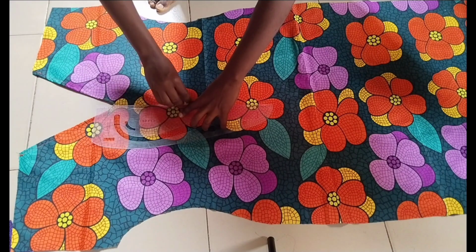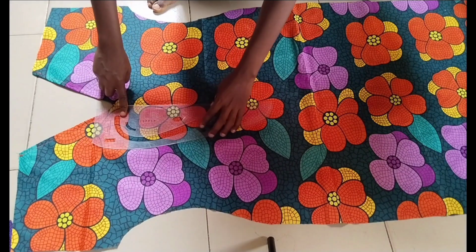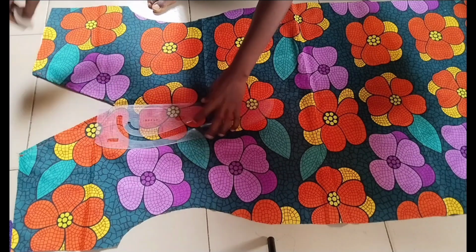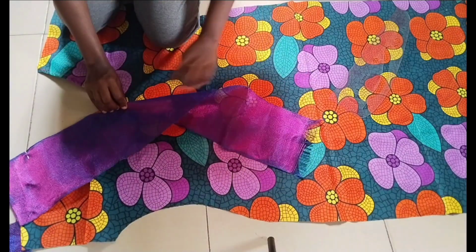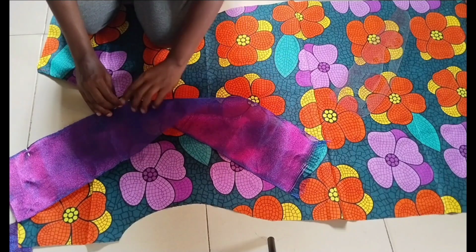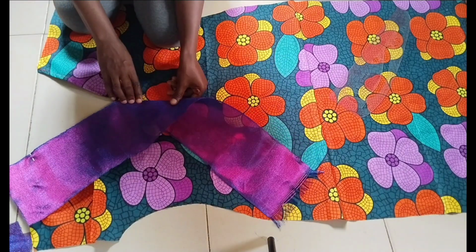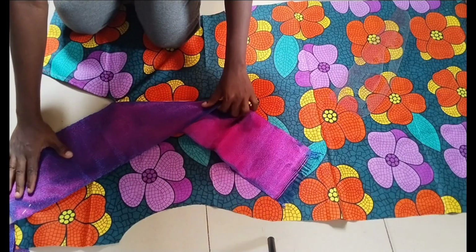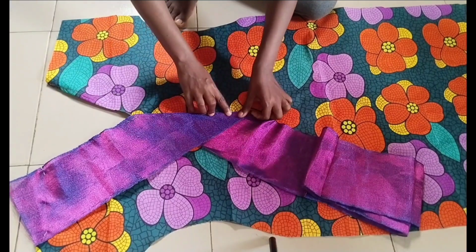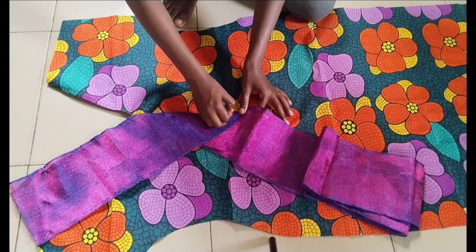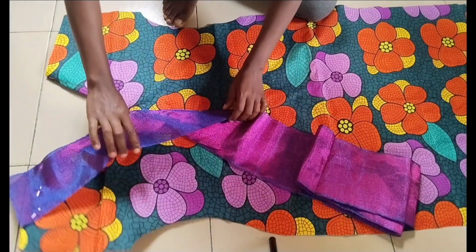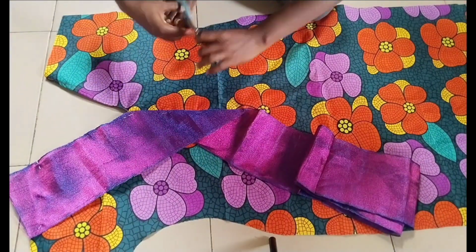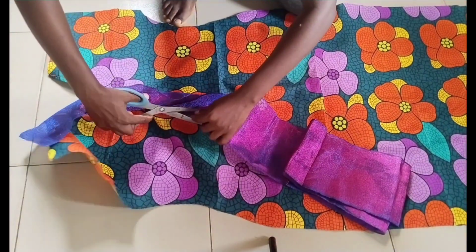First and foremost, from the depth of the V neckline, I'm taking a straight rule measurement, so ensure to do that. As you can see, I've placed my Aso Oke on it, and I'm simply folding it inward towards the straight line that I had ruled, and holding it in place using my pin. After I was done placing my Aso Oke on one side, I went ahead to cut it out.